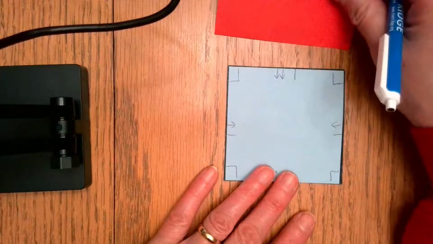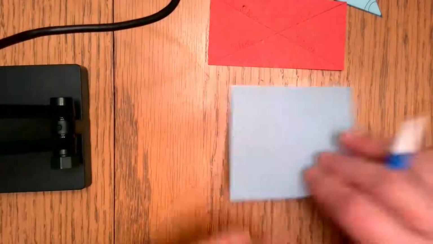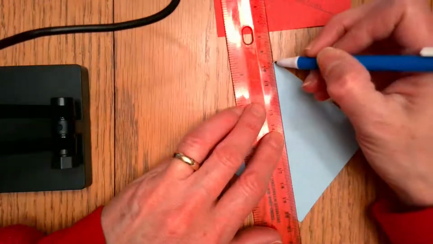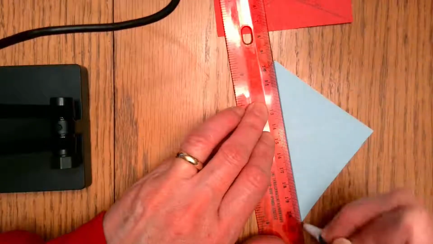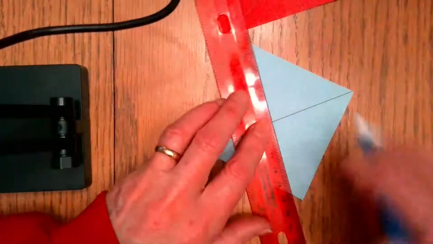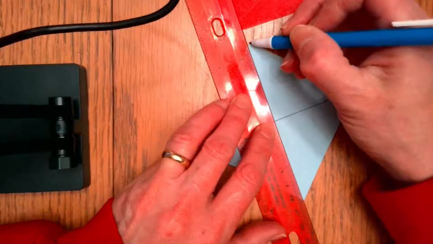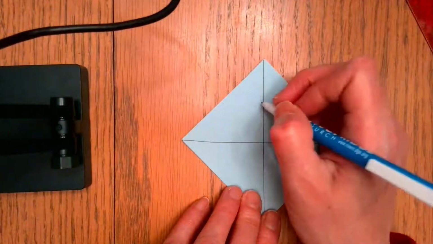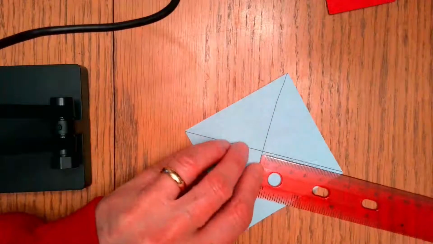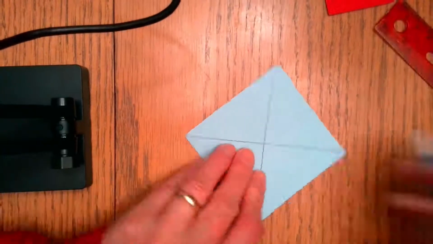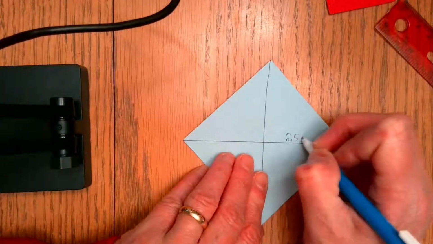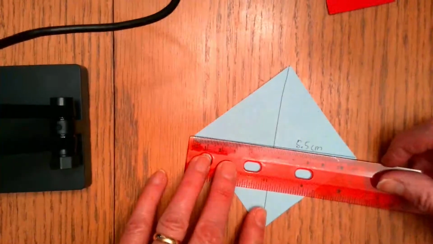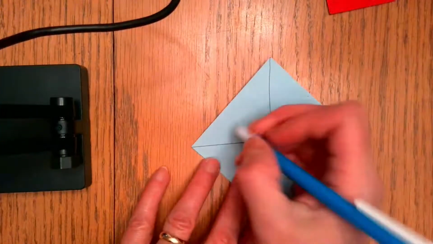But because it's a rectangle, well, actually, let me step back. Because it's a parallelogram, that means the diagonals are going to bisect each other because it's a parallelogram. And so this measure will equal that measure, and this measure will equal that measure. And sure enough, I can double check, and this is going to be 5.5 centimeters. And so this as well ought to be 5.5. I did a better job there. Okay, 5.5.